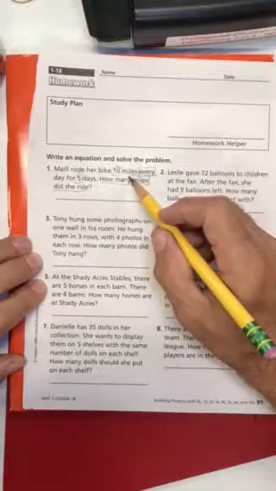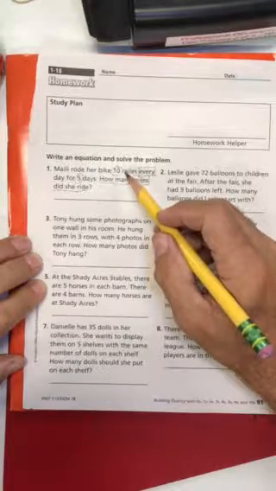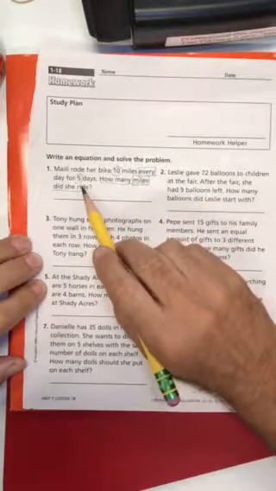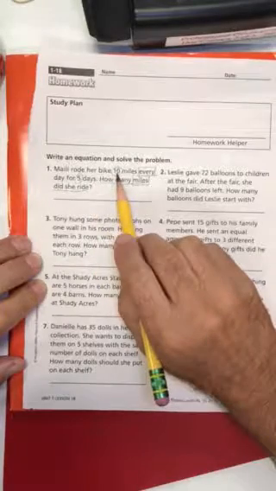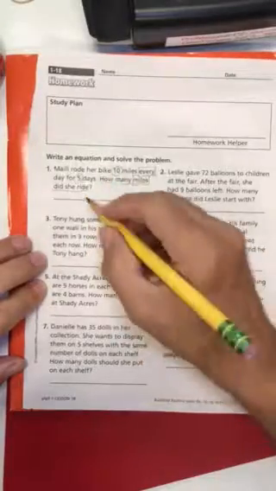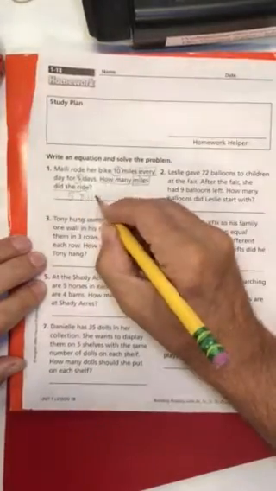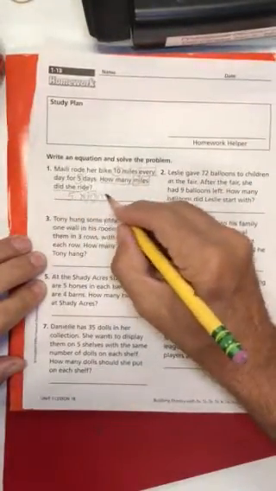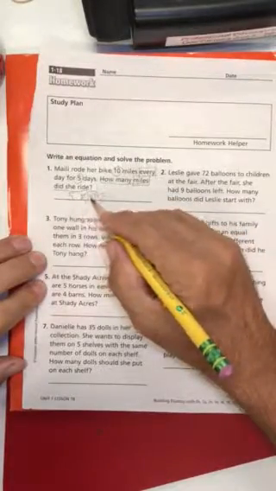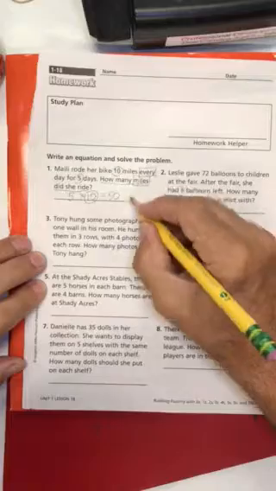So this is equal groups, and we don't have a total. We have the number of days, so this would be the group, and this would be the size of the group. So there's 10 miles in each group, 10 miles in every day. So it's 5 groups of 10 or 5 days of 10 miles. Remember, multiplying by 10 is really easy, or we could just skip count by 10 5 times. The answer is 50. Remember to label.